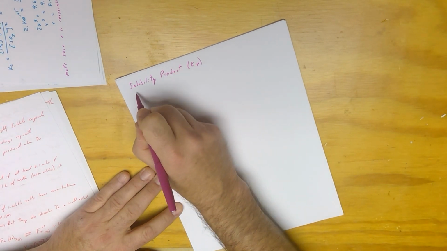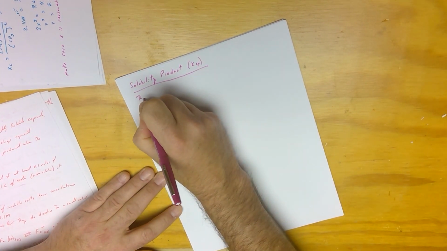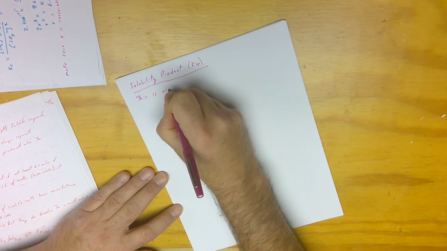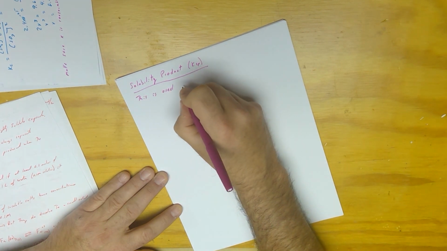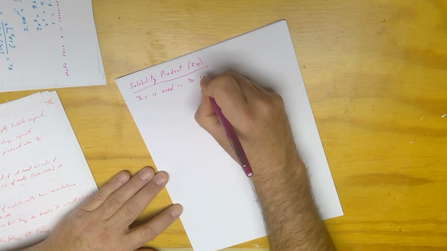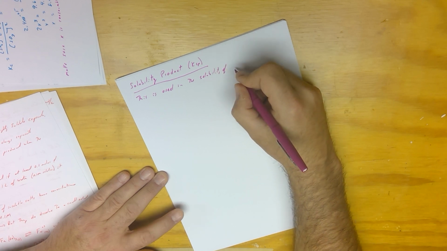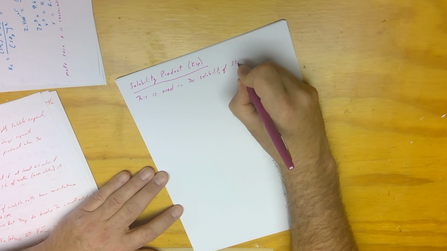So we're talking about things dissolving. This is used in the solubility of slightly soluble compounds.